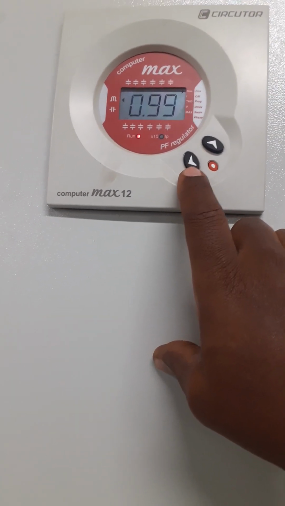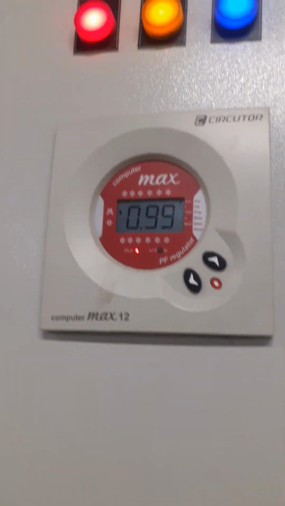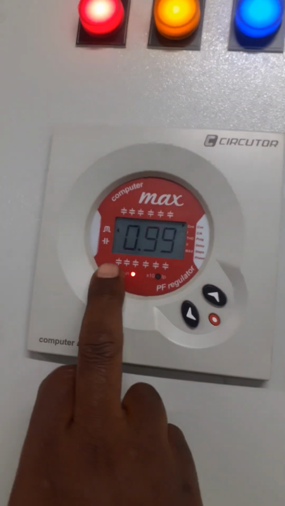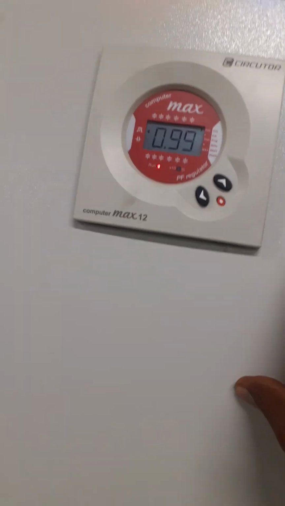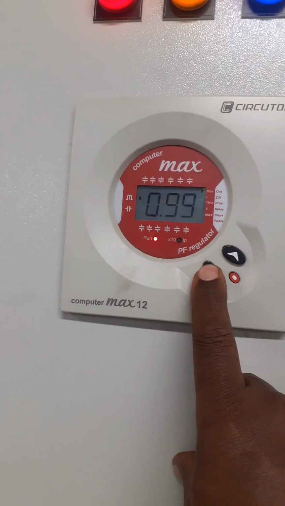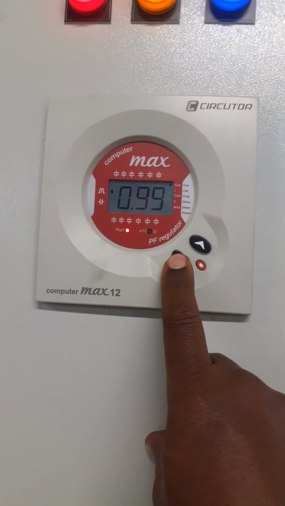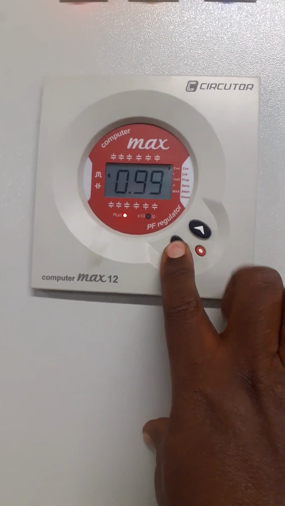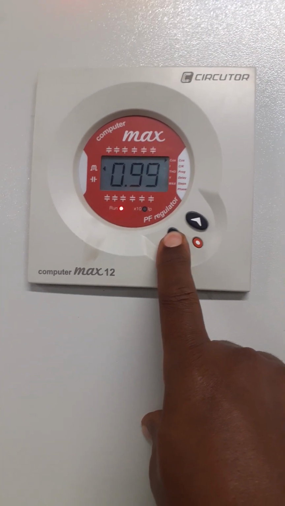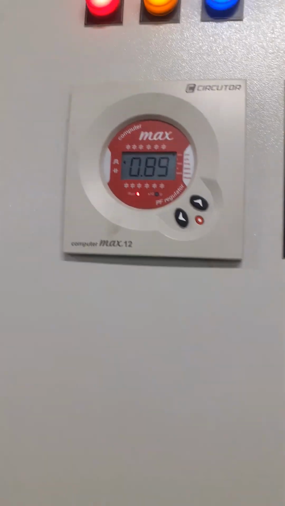Just in case you want to disconnect or remove the first step, you can make a very long press here. It will take time, but finally it will be out. Or you can press the upper arrow, and you see finally it has come out.